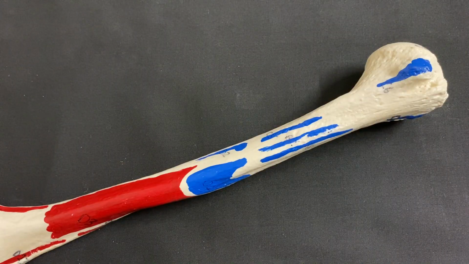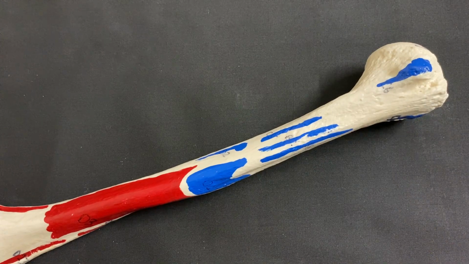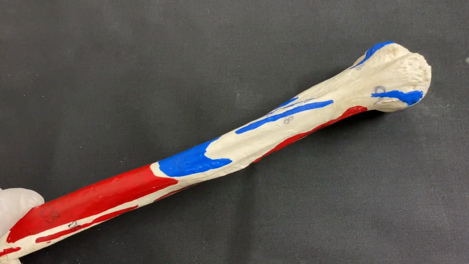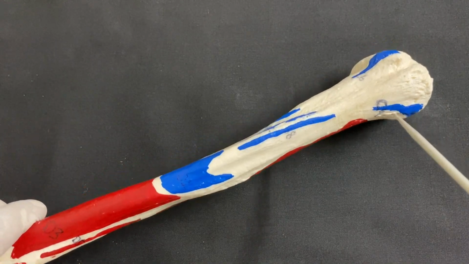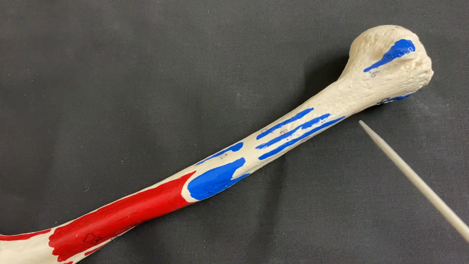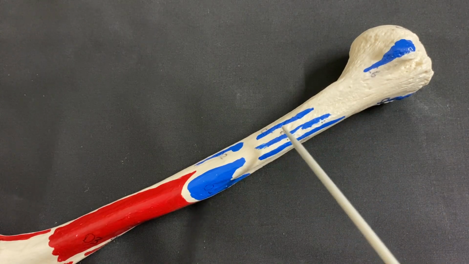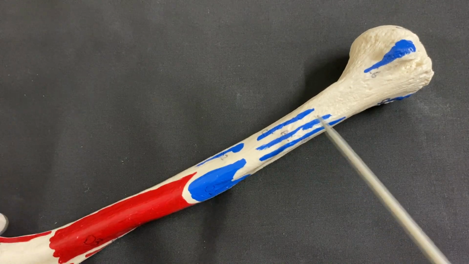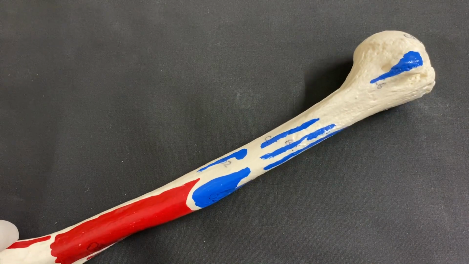So let's review these muscles. On the lesser tubercle we have the insertion of the subscapularis muscle. On the greater tubercle we have the insertion of supraspinatus, infraspinatus, and teres minor muscle. On the lateral lip of the intertubercular sulcus we have the pectoralis major muscle. On the floor of the intertubercular sulcus we have the latissimus dorsi insertion, and on the medial lip we have the insertion of the teres major muscle.